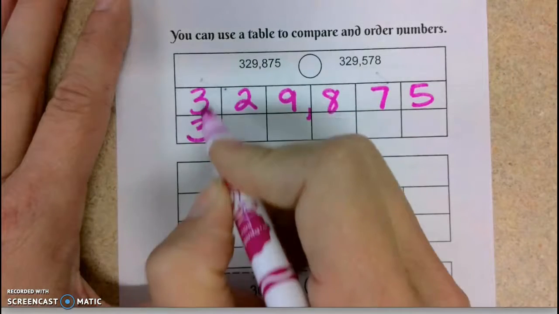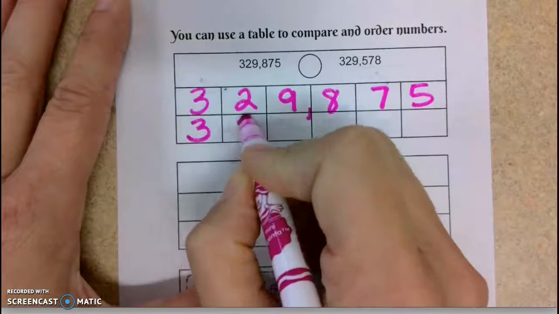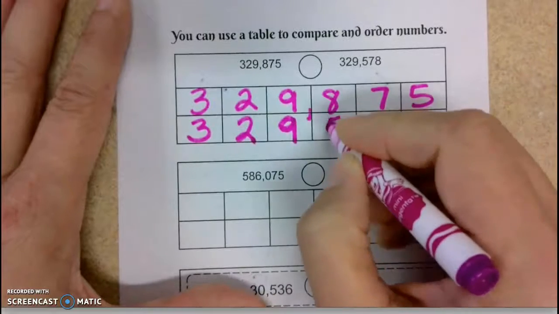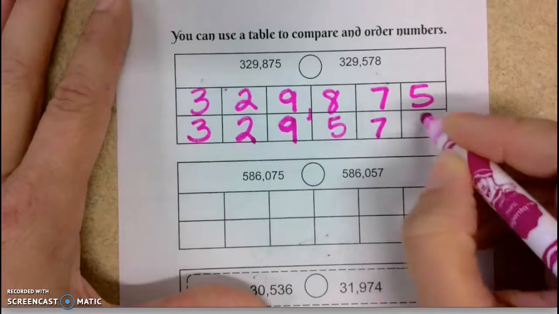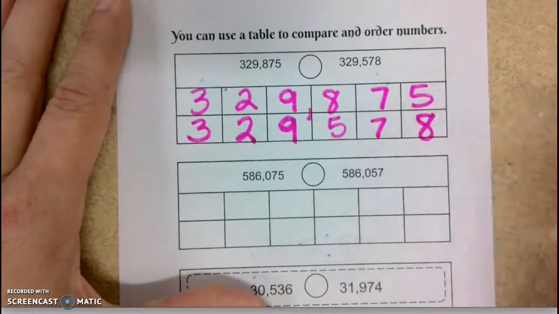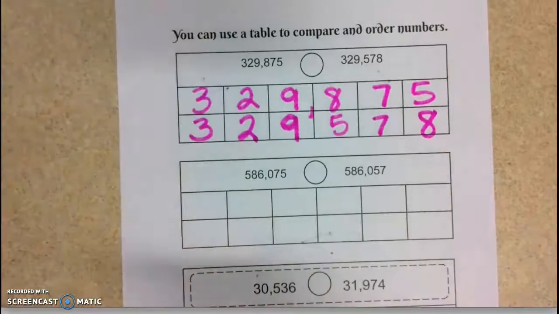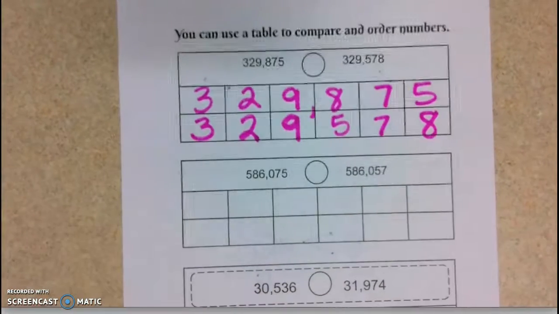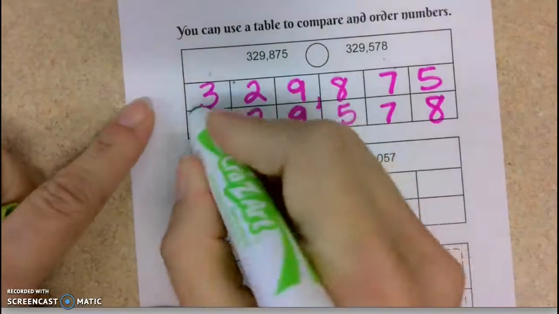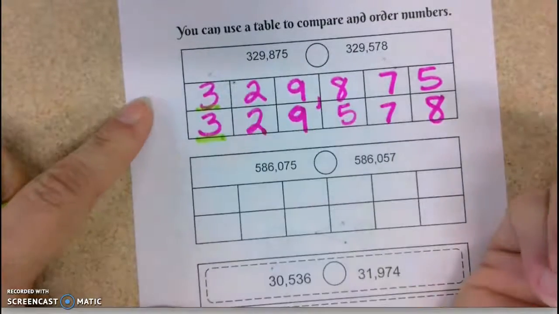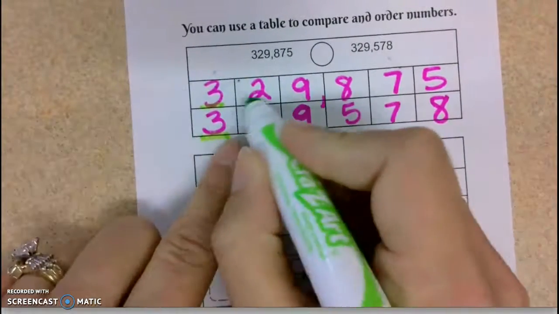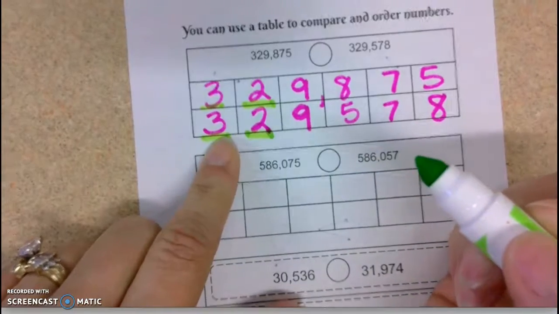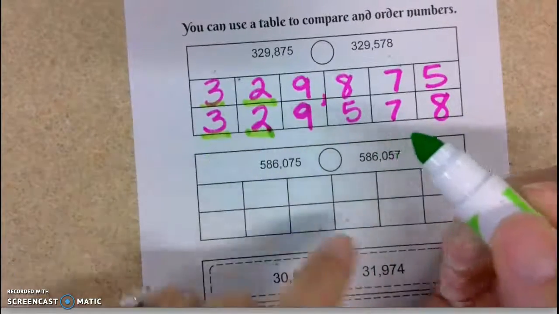So the 100,000s place is going to be lined up with the 100,000s, 10,000s lined up with 10,000s, thousands with thousands, hundreds with hundreds, tens with tens, ones with ones. So first you're going to look over here in the largest place value position, and they both have a 3, don't they? Can I tell which one's bigger? No. So I'm going to scoot over one place to the right. Uh-oh, they both have a 2. Can I tell which one's bigger yet? And what happens when I go to the thousands place?